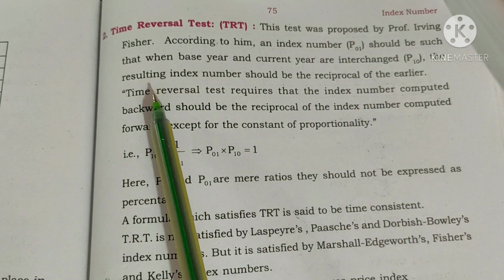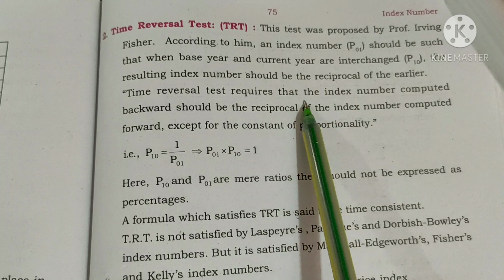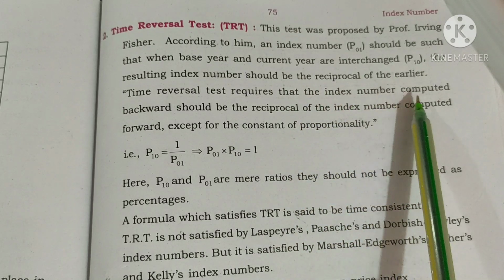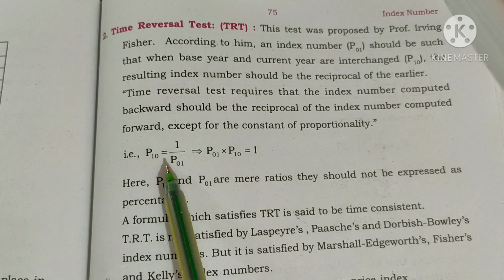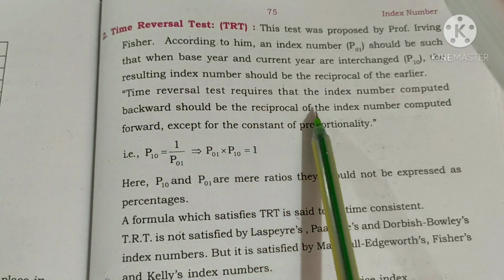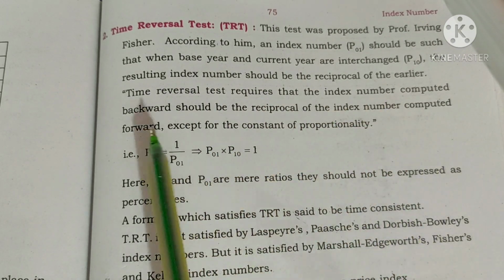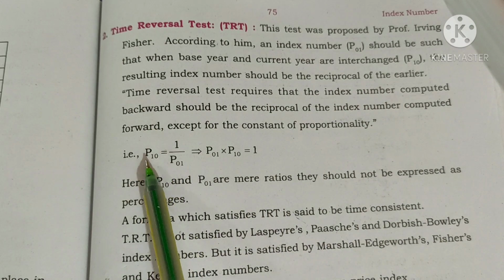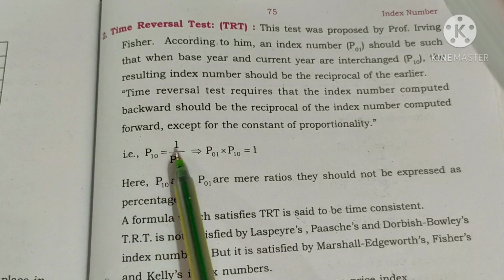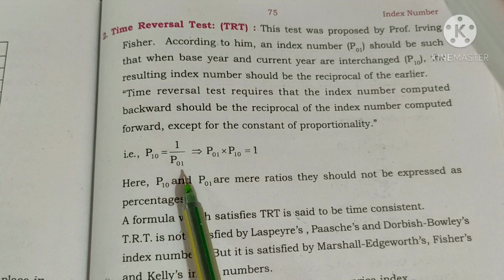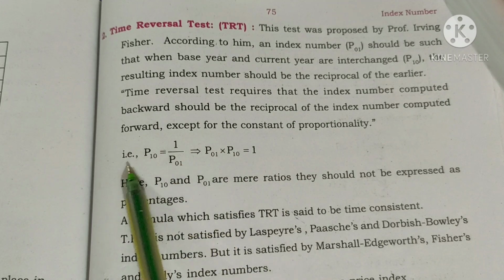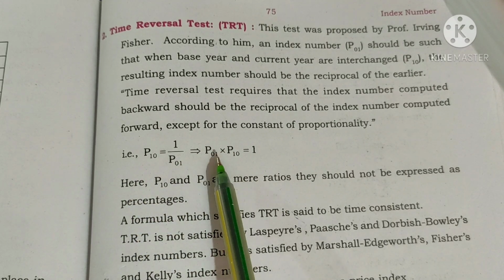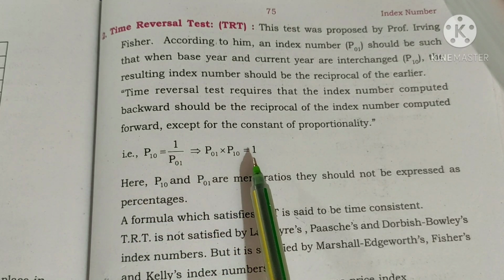So the time reversal test requires that the index number computed backward should be the reciprocal of the index number computed forward. If P10 is the backward, then 1 by P01 is the reciprocal, which also implies P01 into P10 is equal to 1.